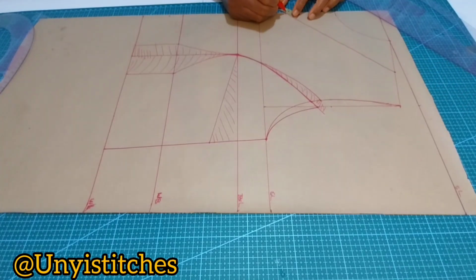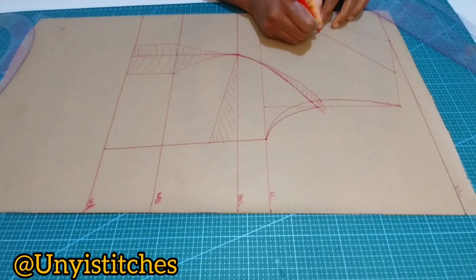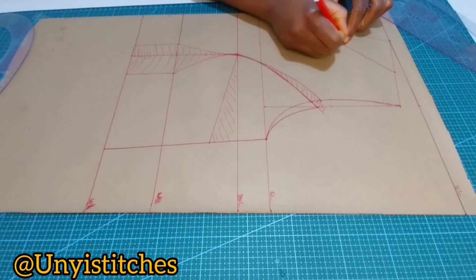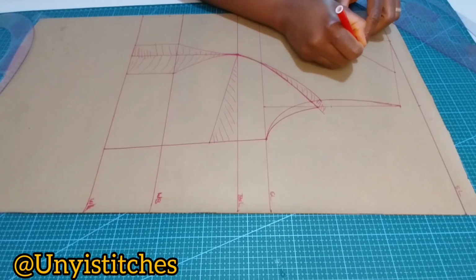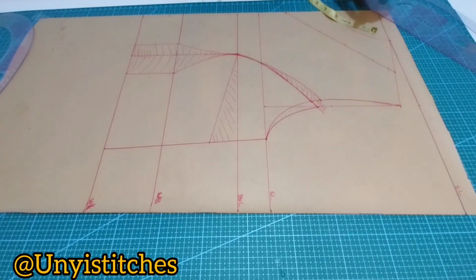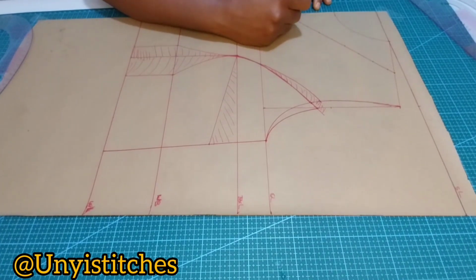From that point, I'm going to mark 1.5 inches all through that line, as you can see me doing so. If you want your design to be big, you can make use of 2 inches, but if you want it to be tiny, make use of 1 or 1.5. Can you see? Then after marking it, I'll go ahead and use my pen and connect the design the way you see me doing so.